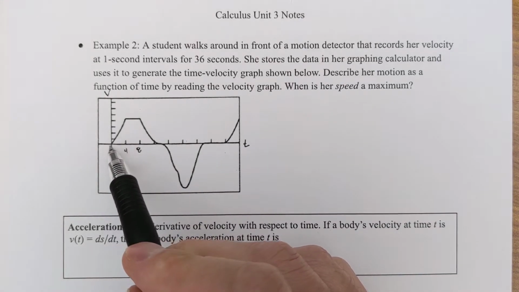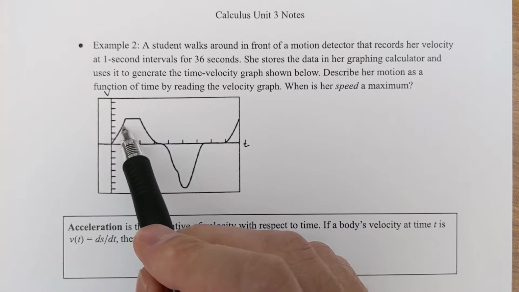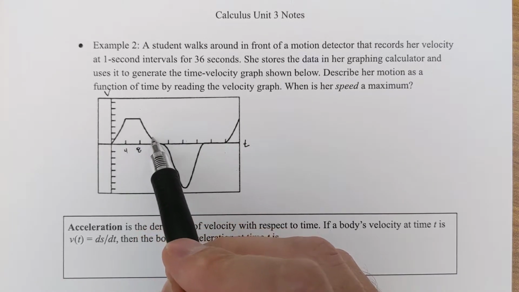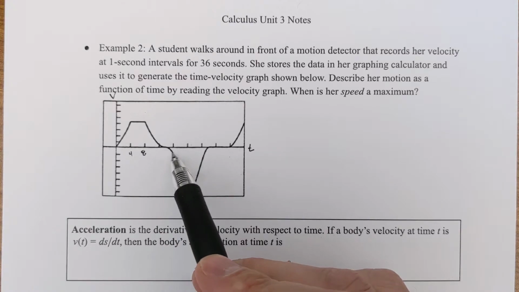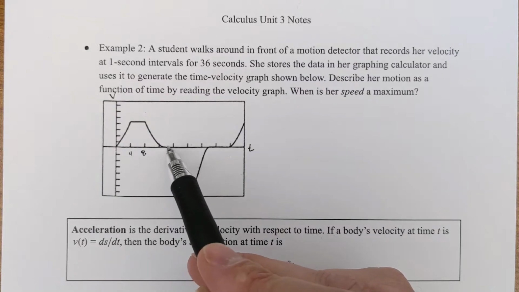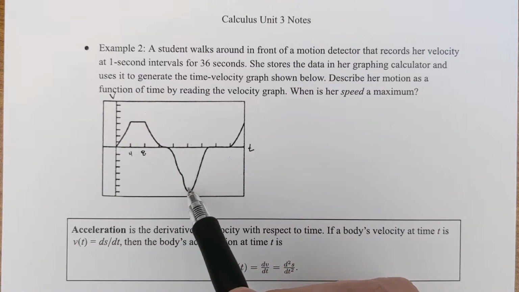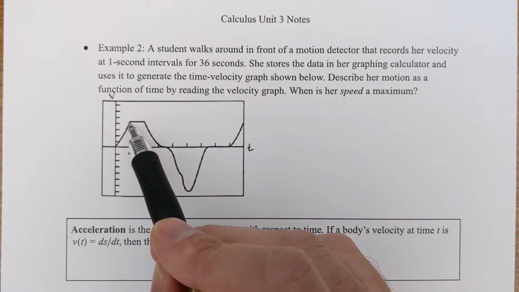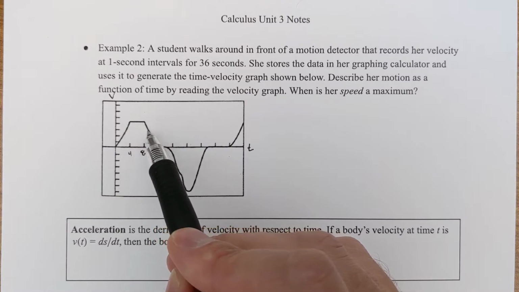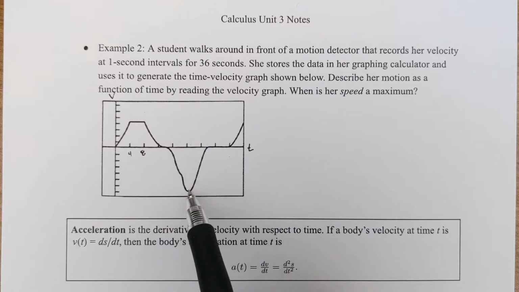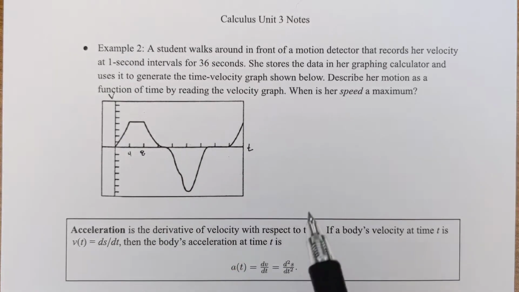Here she's speeding up because velocity is increasing. Then she's walking at a constant speed, doesn't change speed, and then she slows down. Here she's changing direction because her velocity went negative. Then we're getting more and more negative, so she's walking faster and faster away. We'll talk about it as towards and away. So towards, speeding up, constantly approaching, slowing down as she comes toward it. Then here we turn around and walk away from it, and here we're walking back towards it.